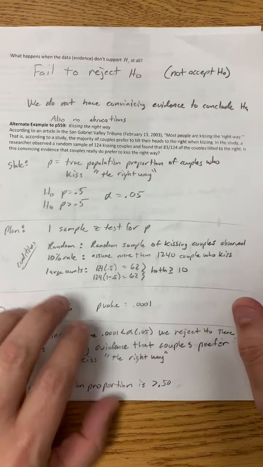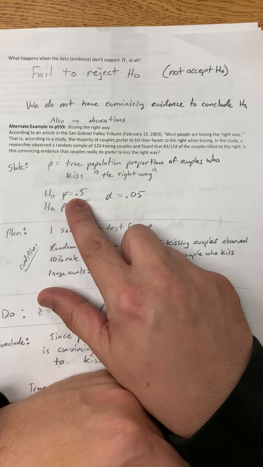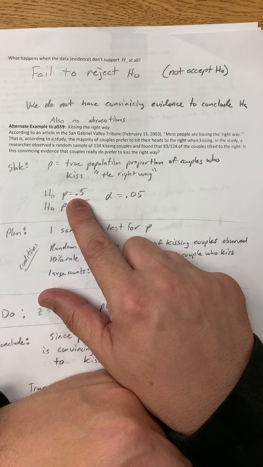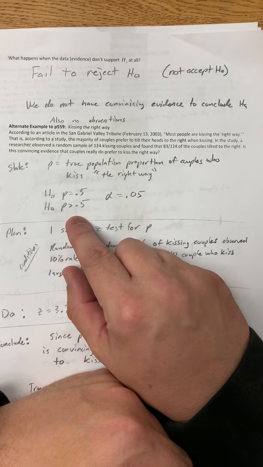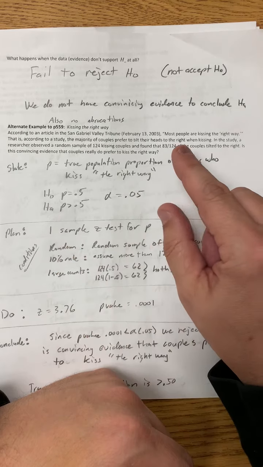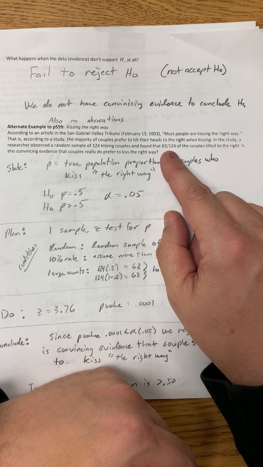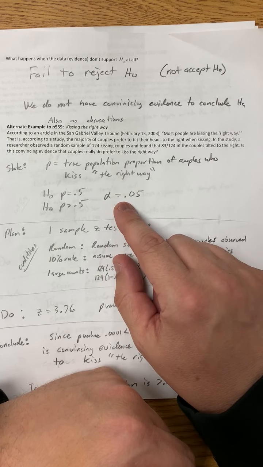And again, I just find that so funny. All right, so here we go. The null hypothesis is that there is no preference, that it's 50-50, okay? The alternate hypothesis is that p is greater than 50% because we think most of them, or more people, prefer to tilt their heads to the right. And then we set alpha at 5%.